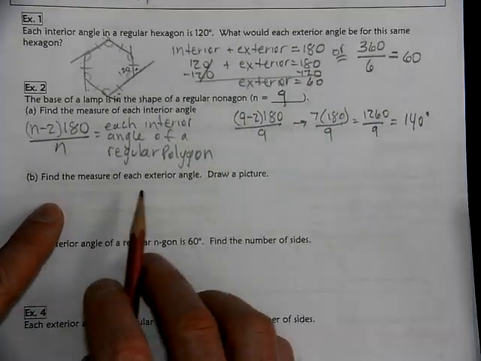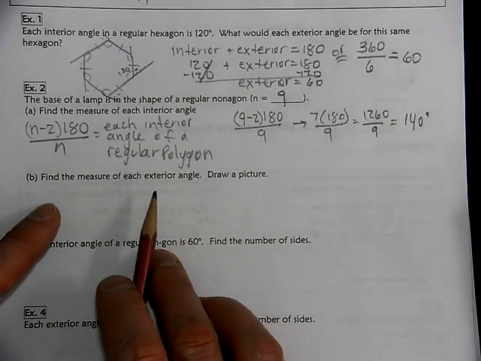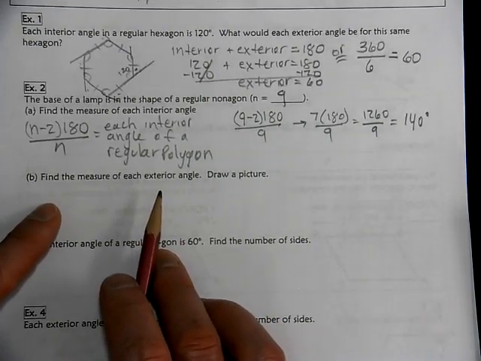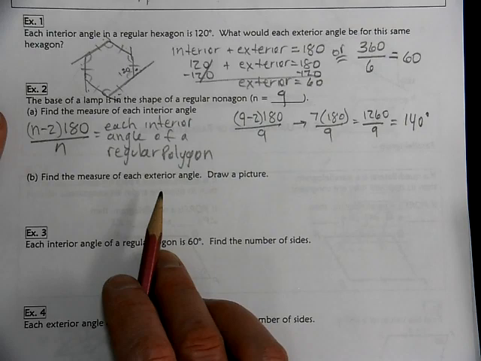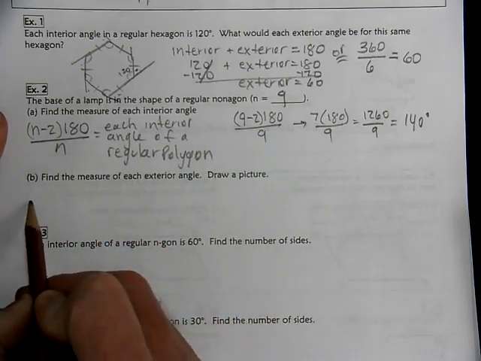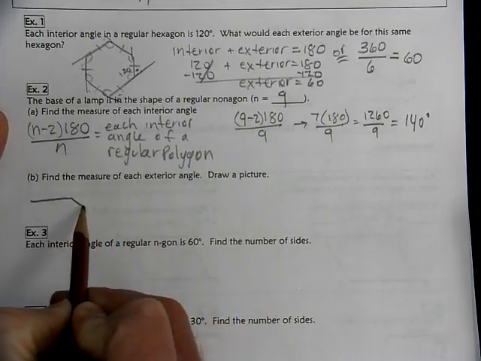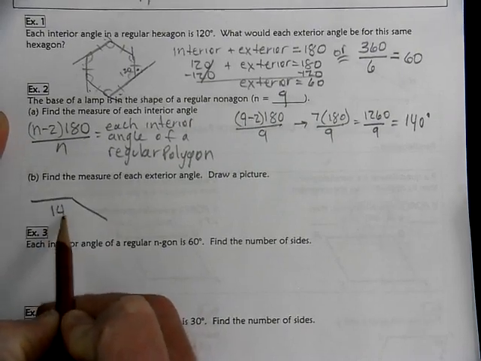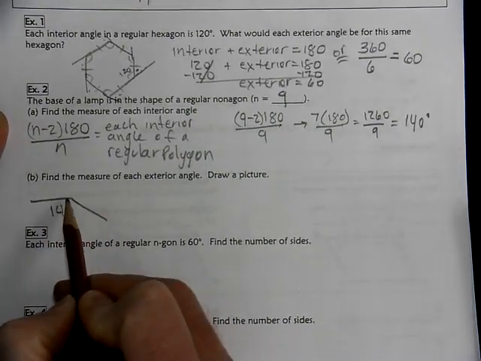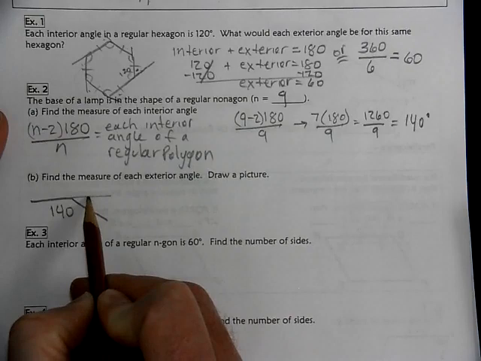What would each exterior angle be? Well, there's two different ways for us to calculate this. We know that the interior angle is 140 degrees. So what is that going to make the exterior angle?